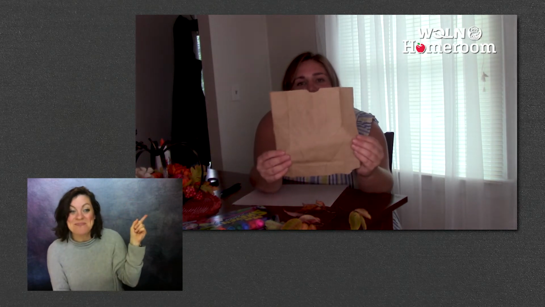So what you're going to do is you're going to take your brown construction paper or brown bag, whatever you have. This is going to be for the trunk of our tree and we are going to use our hand to do this. So you might need an adult to help you, but you are going to lay your hand down on the brown and trace around it because we are going to use our fingers as the branches of our tree.